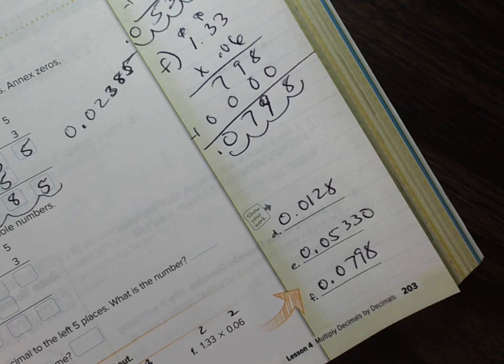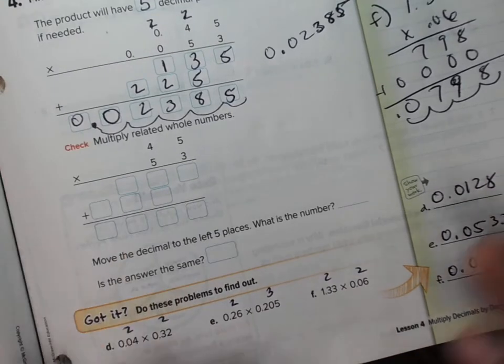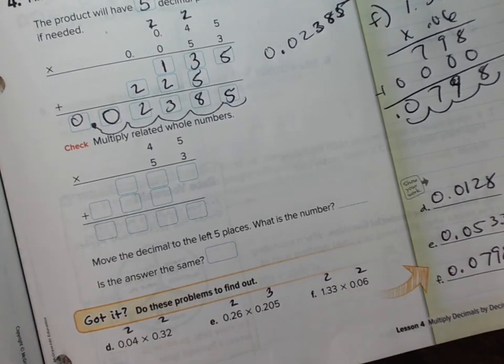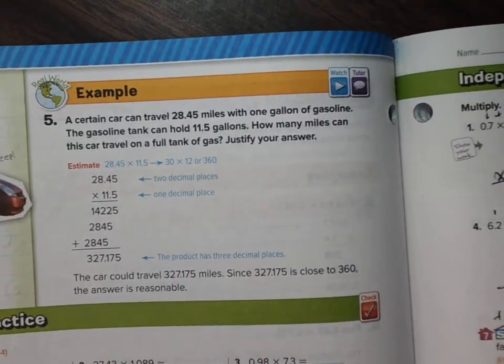So guys, that's all you're doing when you multiply with decimals. Alright, you just see how many there are in the beginning. It has nothing to do with when you're multiplying, it just matters at the very end when you get your answer. So on the next page, the last thing you will see is a real life problem.